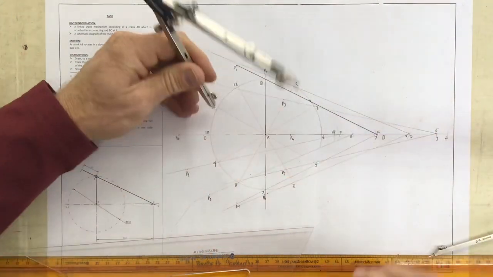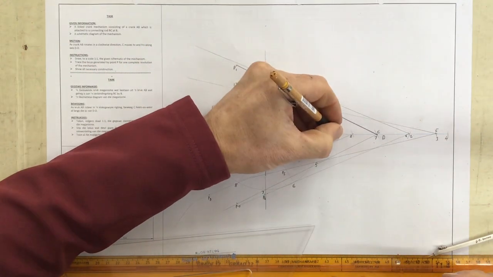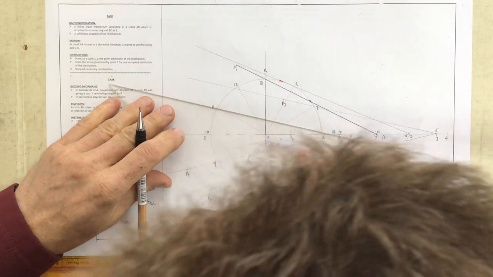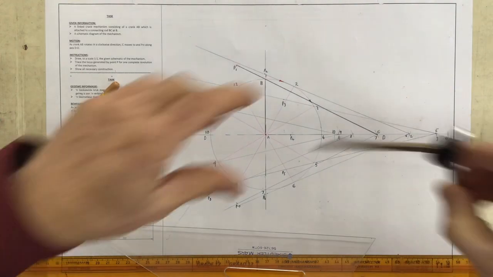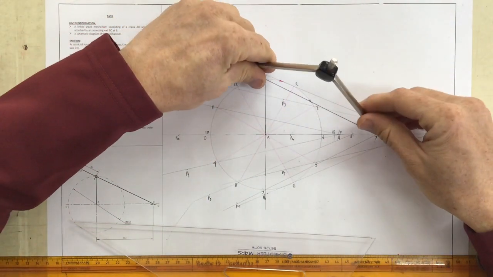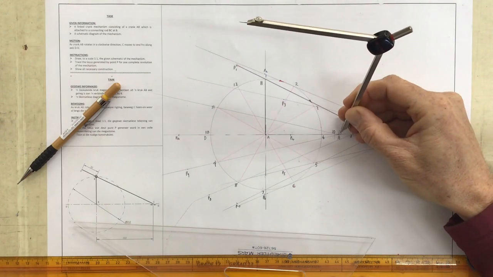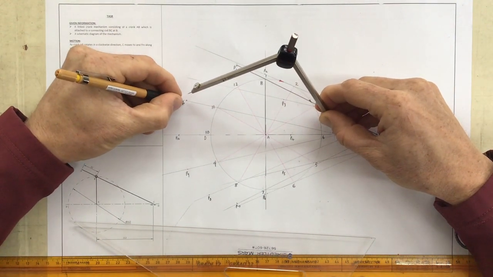11, let's go to 11. There is 11. Take a line from 11 through 11. Mark off this distance PC from 11 over there, and I'm marking that P11.